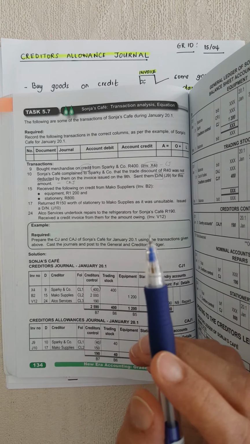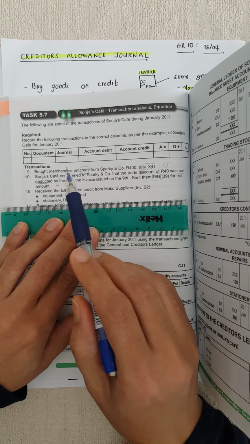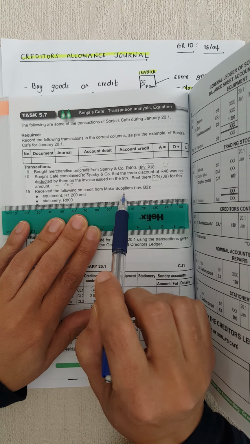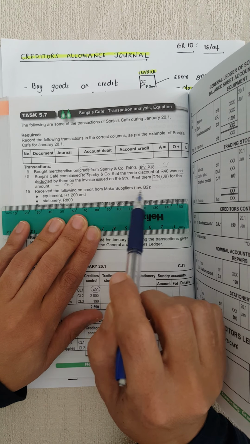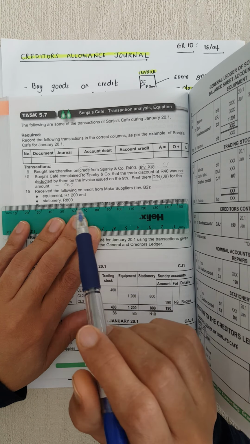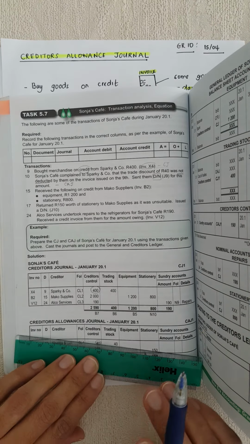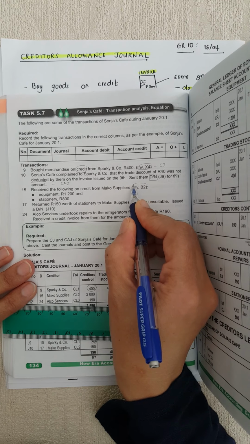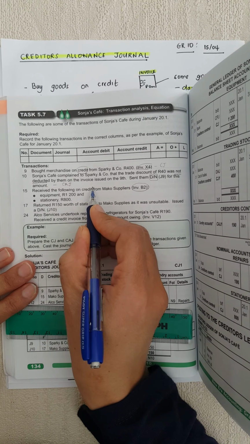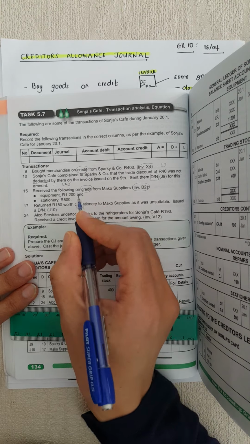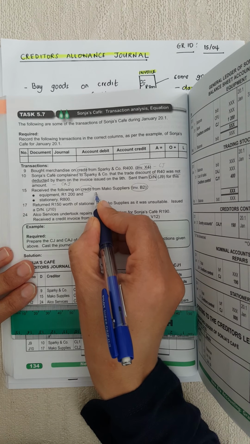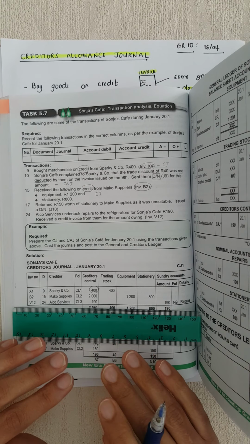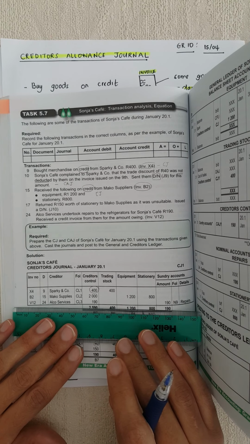Let's go through number 15. Number 15 is what we've done before. Receive the following on credit from Mako Suppliers. Suppliers invoice B2, equipment 1200 and stationery 800, right? So if we go to the 15th, which journal am I going to go to? Here's my invoice. Here's my word telling me that I've bought on credit. So that's why I have to go to my creditors journal. So now I have bought on credit, so I need to go to the creditors journal, right?